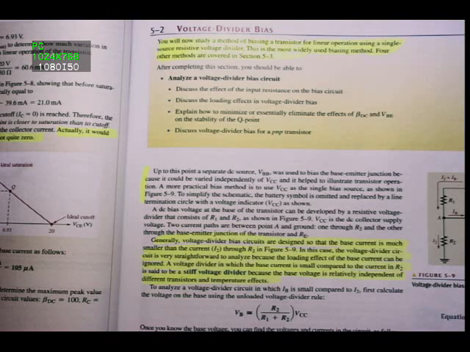Anyway, if we go back to the textbook, I've marked there, generally, voltage divider bias circuits are designed so that the base current is much smaller than the current I2. That's the current running through R2, if you refer to figure 5.9 in your textbooks. In this case, the voltage divider circuit is very straightforward to analyze because the loading effect of the base current can be ignored. A voltage divider in which the base current is small compared to the current in R2 is said to be a stiff voltage divider, because the base voltage is relatively independent of the different transistor and temperature effects.